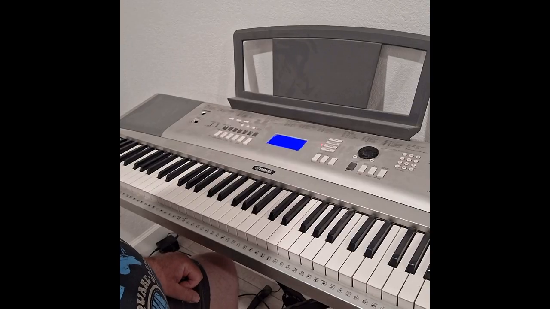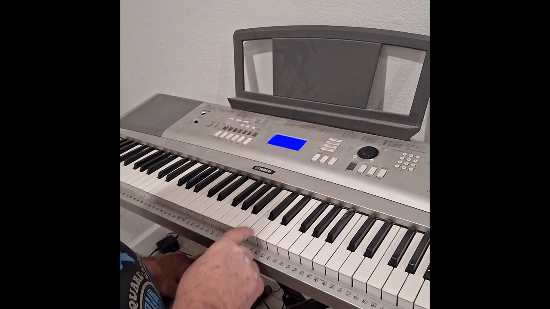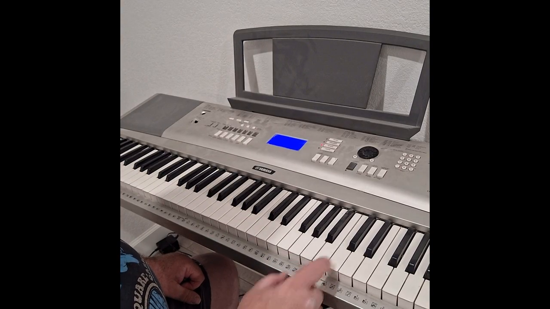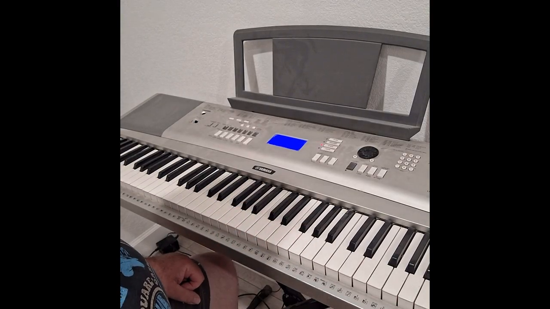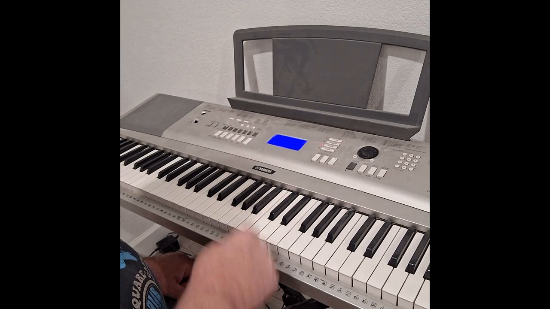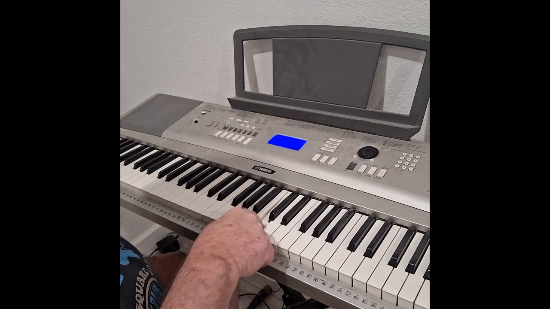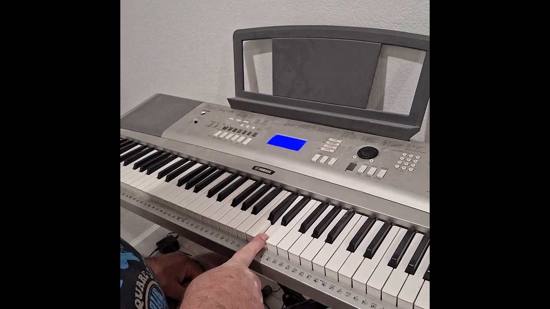What is an octave? It gets its name from 8 notes. There are 8 whole notes in an octave. But the sharps and flats are also notes. So in reality, there are 12 notes in an octave. So if we skip a note or a key, skip that, go up there, that's a whole step.